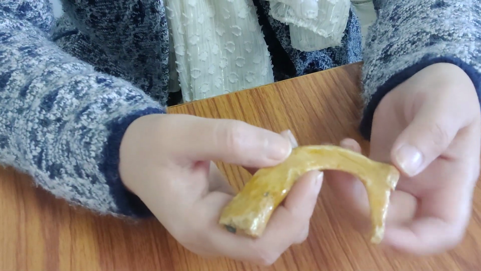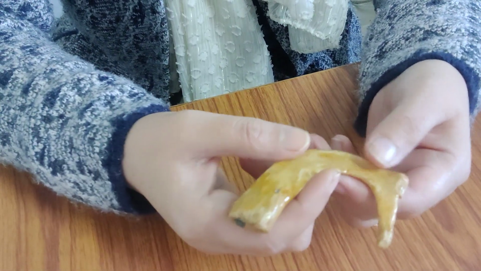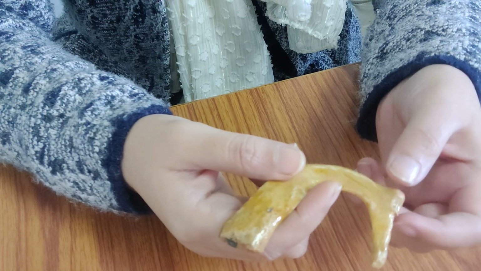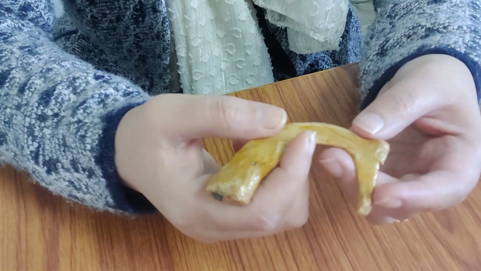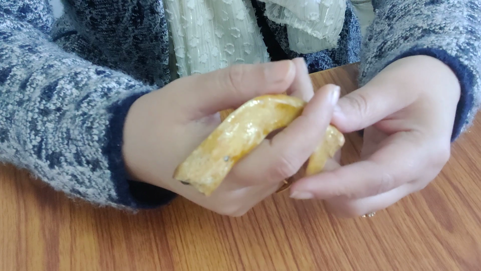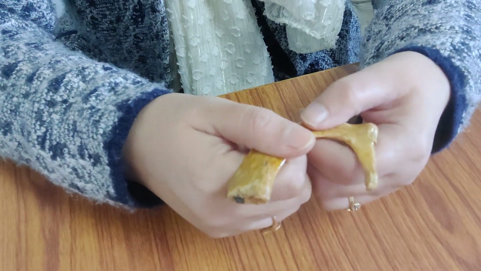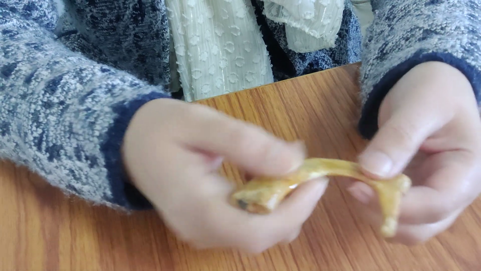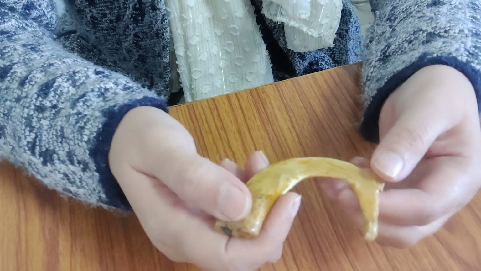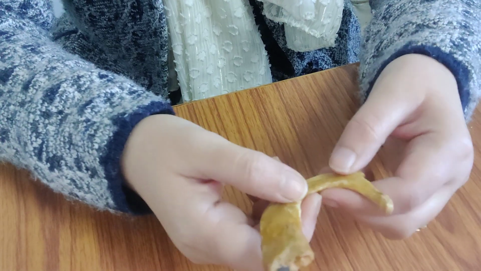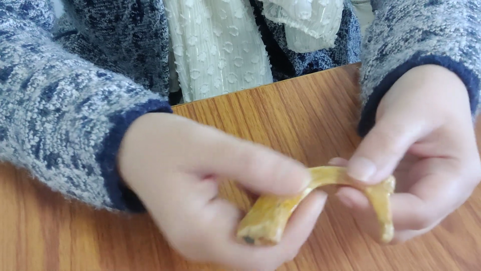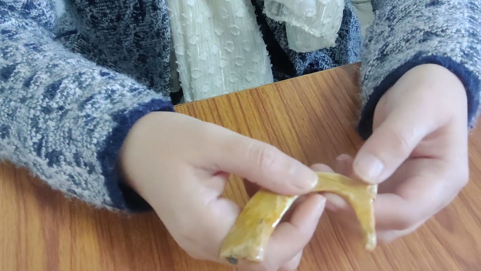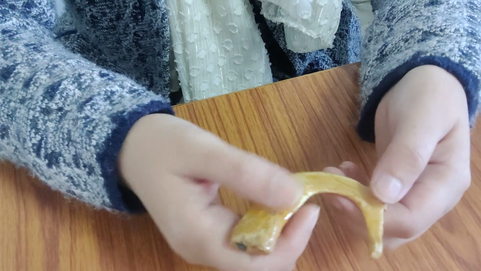Hello everyone. So in this video I'm going to discuss the osteology of the first rib. Here in my hand you can see this is the first rib. This is not a typical rib. You all know that there are 12 pairs of ribs in our body which form the thoracic cage along with the 12 thoracic vertebrae and the sternum anteriorly.